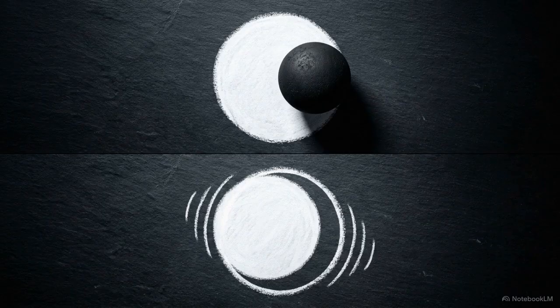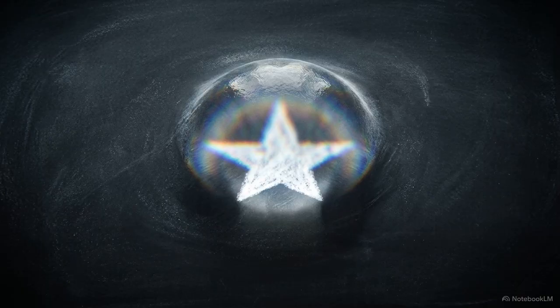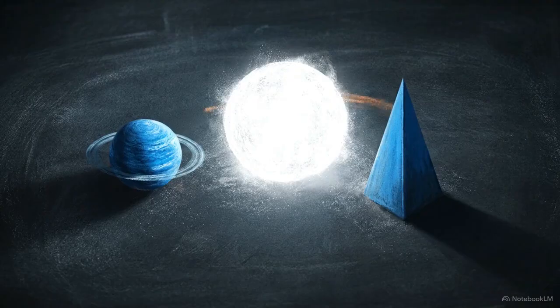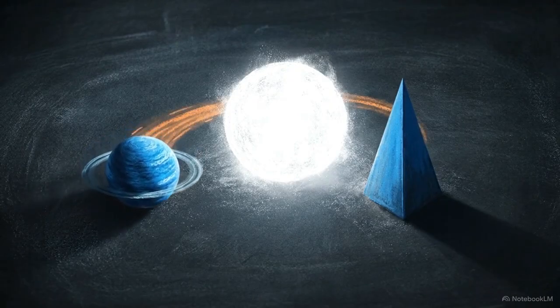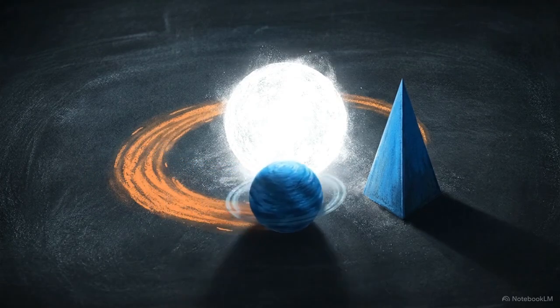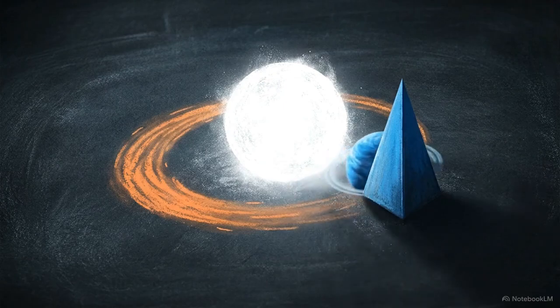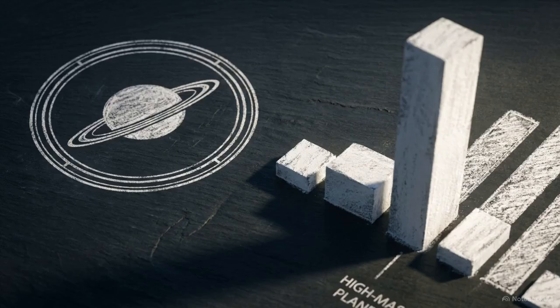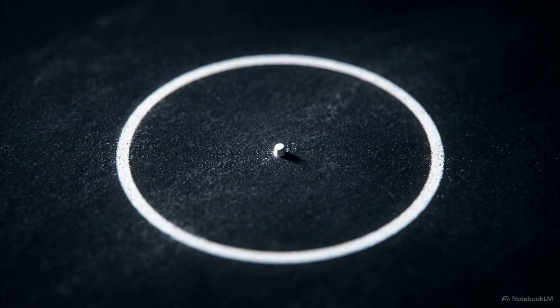Transit and radial velocity methods have found thousands of exoplanets over the last few decades, but those techniques suffer from extreme observational biases. Both detection methods almost exclusively require incredibly massive planets orbiting dangerously close to their host stars in order to generate a measurable signal. Large, close-in gas giants dominate our early exoplanet catalogs simply because their extreme mass and tight orbits make them the easiest to detect. Gravitational microlensing is different.